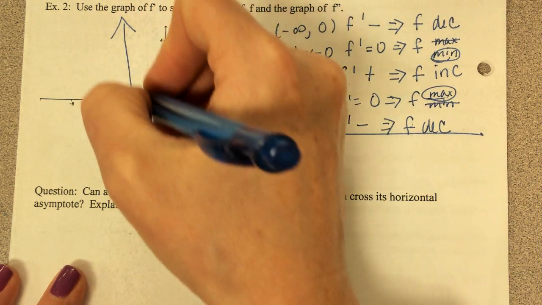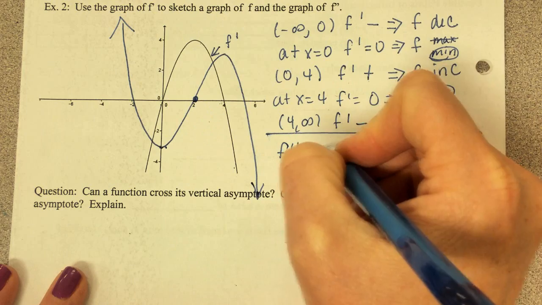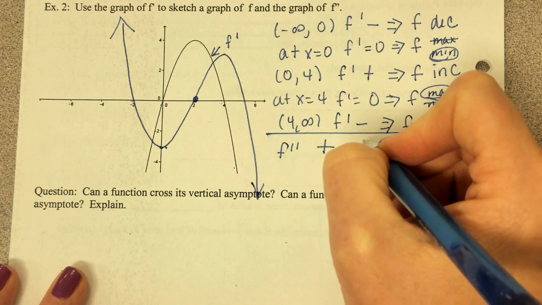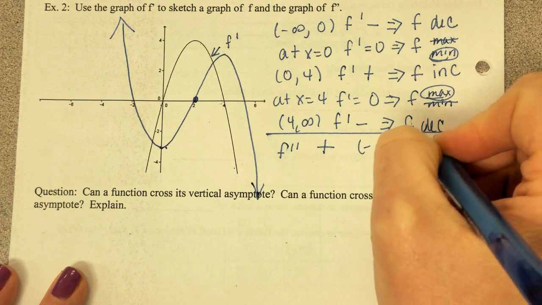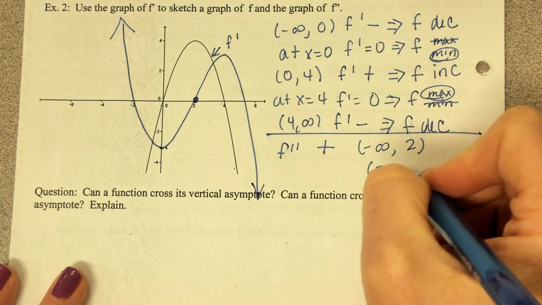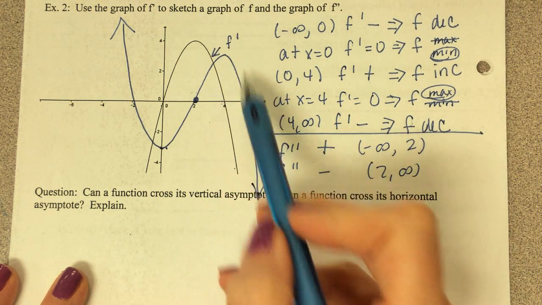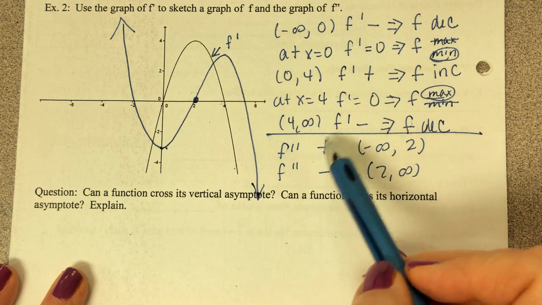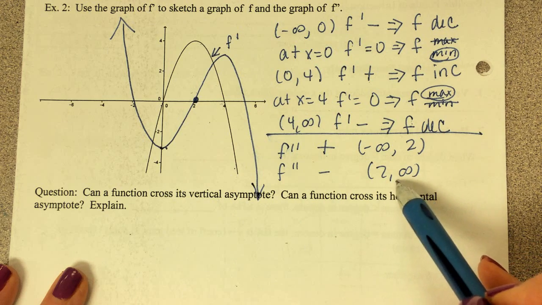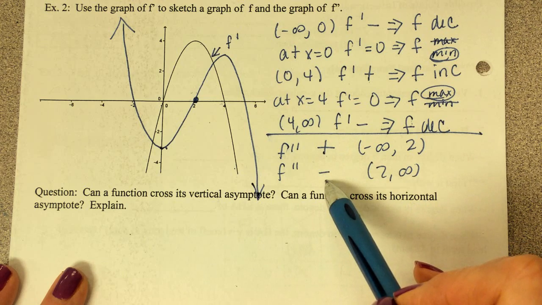Look at this, guys. The original function, until I get to 2, is concave up. So I know that f double prime is going to have to be positive from negative infinity to 2. And then from 2 to infinity, I know that the second derivative is going to have to be negative because it's concave down. So I need a function that's always positive over this interval and then always negative over this interval. In other words, the values have to be positive, the values have to be negative.